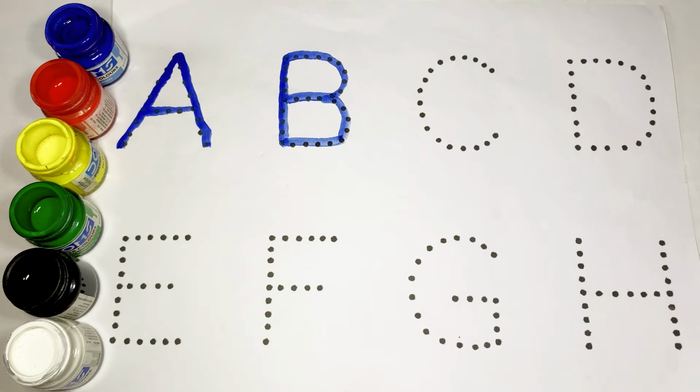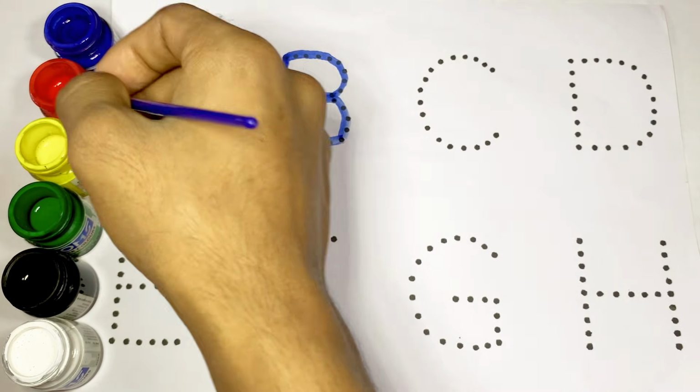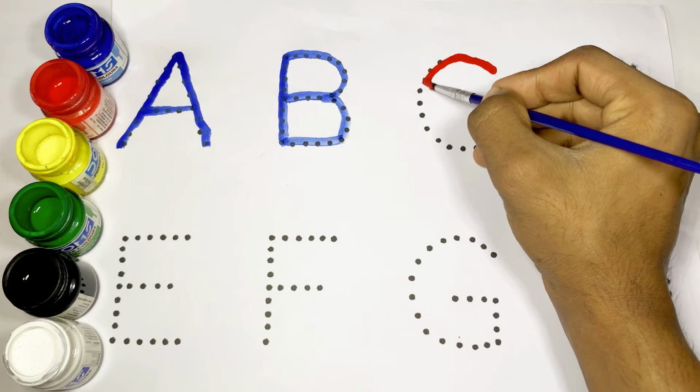Kids, now to C. C for cat, C for car. The alphabets of C. And use red color, red color.